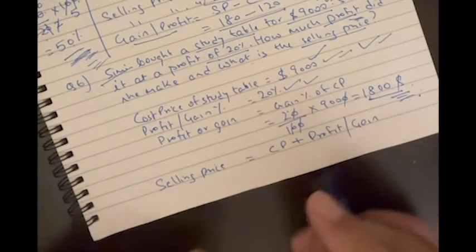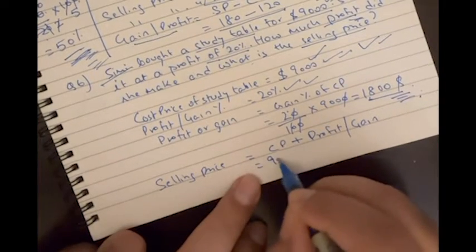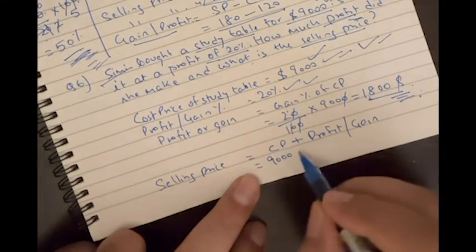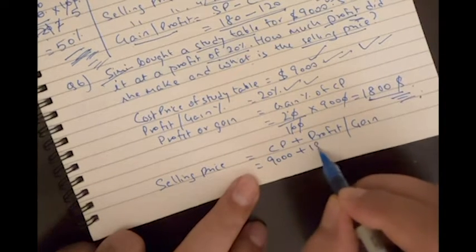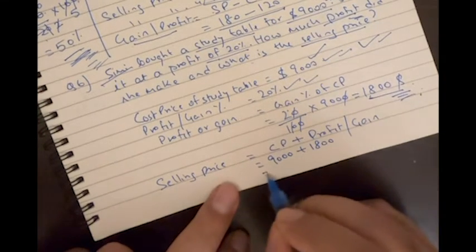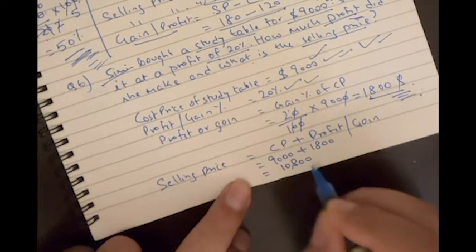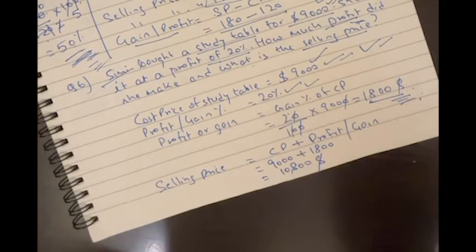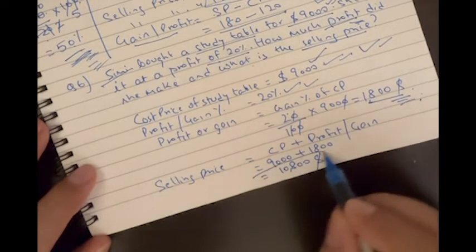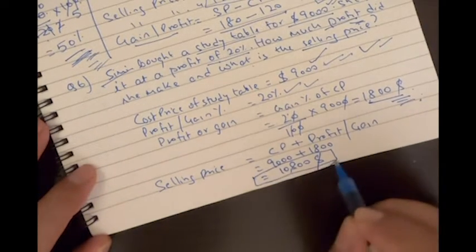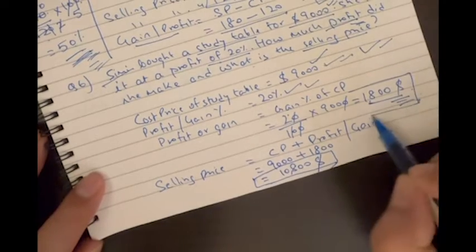We know the cost price is 9,000. We know the profit is 1,800. So our selling price is going to be $10,800 for Simi. So this is your second part of the answer, and this is your first part of the answer.